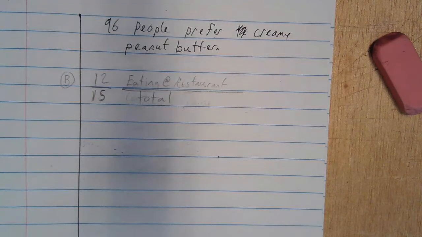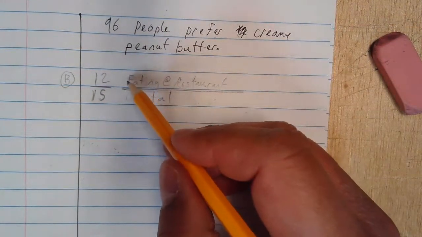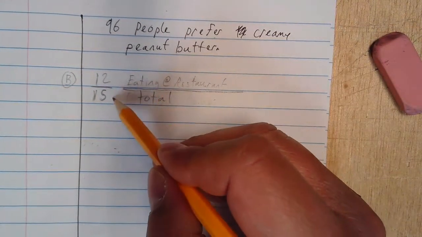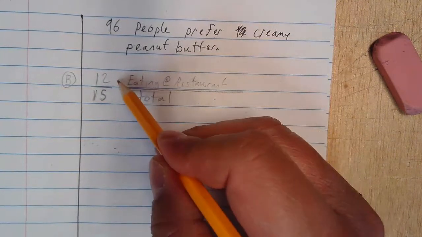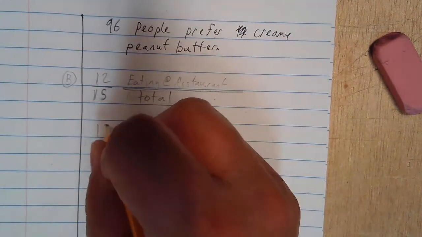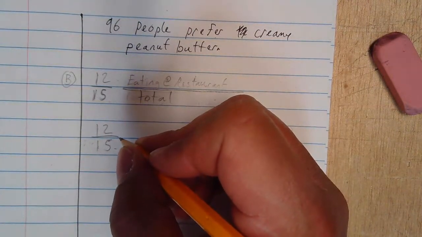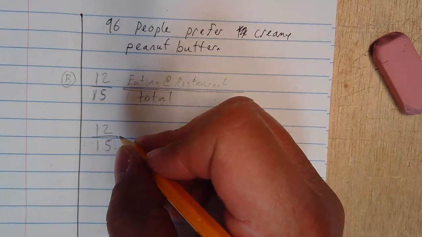If 400 people selected eating at a restaurant on the survey, how many people took the survey? All right, so let's make sure we got this right. 12 out of 15 people. 15 total, 12 people out of that 15 total prefer eating at a restaurant. Fair enough. I'm going to treat them like a fraction. 12 out of 15. Now it says here, if 400 people selected eating at a restaurant on the survey.